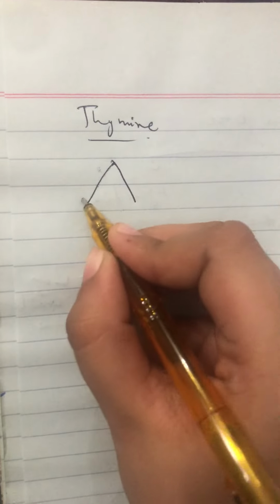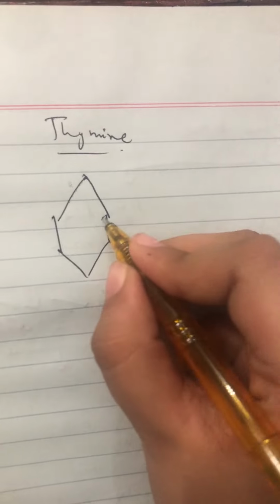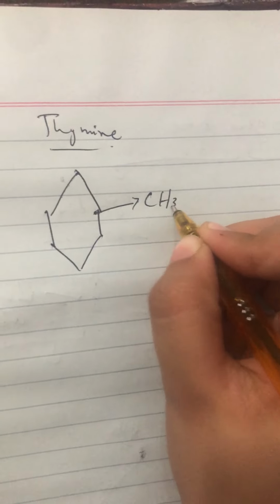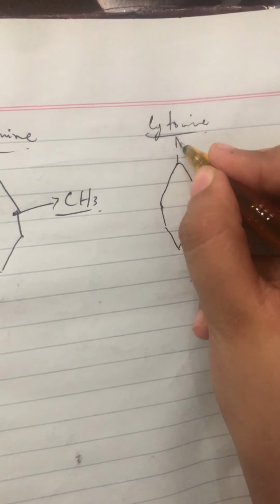After that, if we talk about thymine, that is of the pyrimidine. So what is different between thymine, cytosine and uracil? In thymine, these are all single ring structures. In thymine, the CH3 methyl group will be present here on the side. But in cytosine, the amine group will be present on the top.